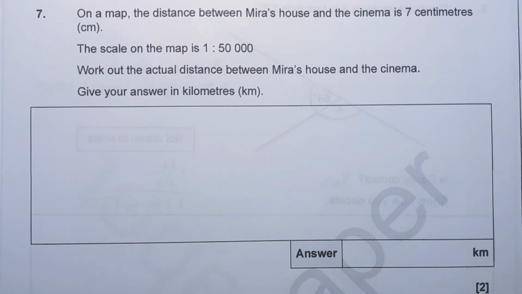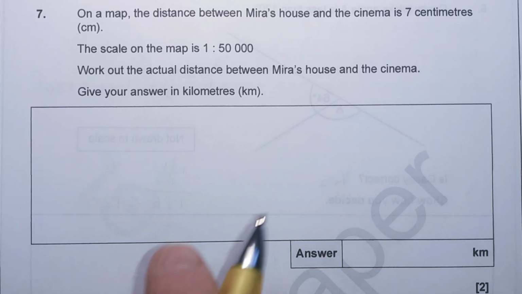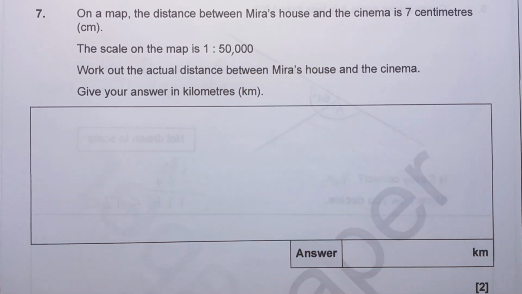Question 7. On a map, the distance between Mira's house and the cinema is 7 centimetres. The scale on the map is 1 to 50,000. Work out the actual distance between Mira's house and the cinema. Give your answer in kilometres.